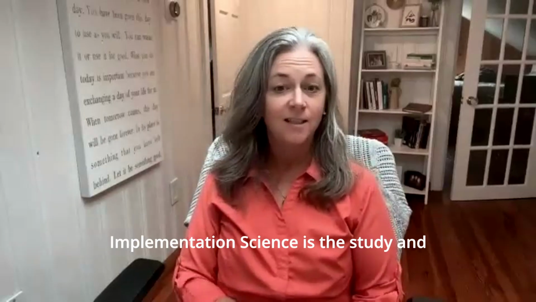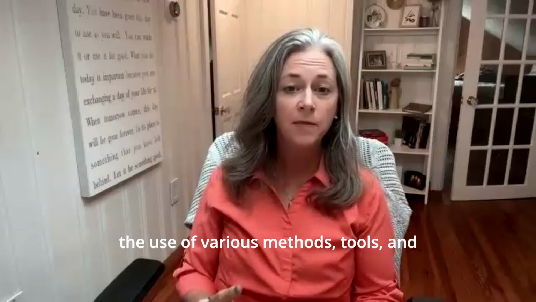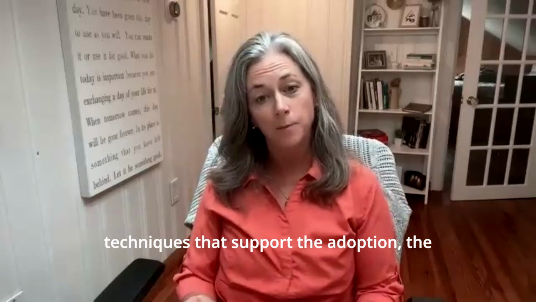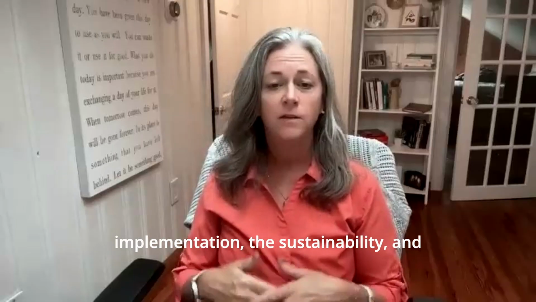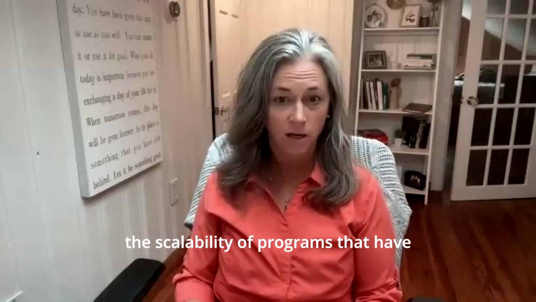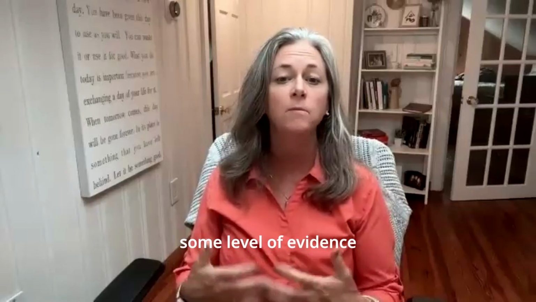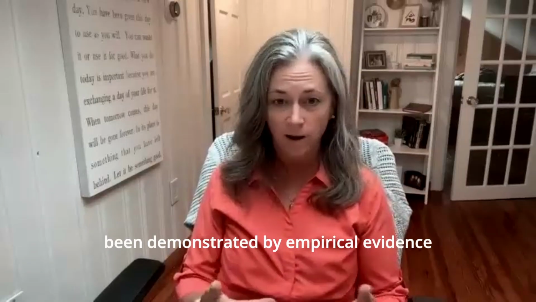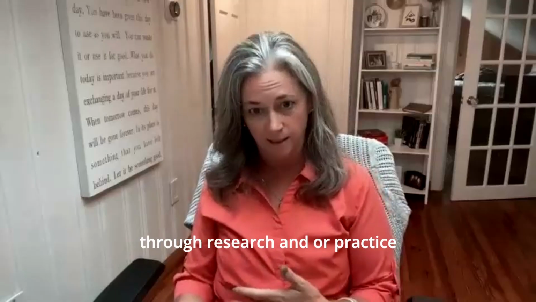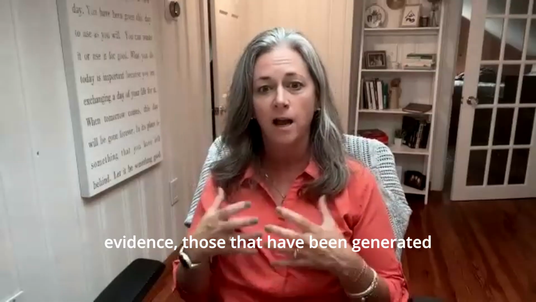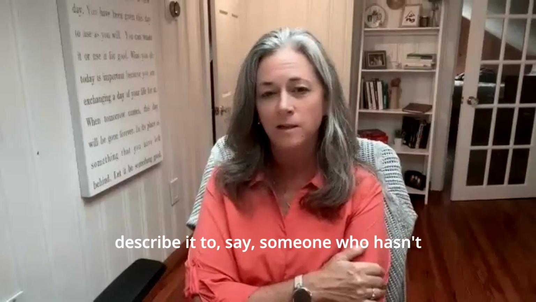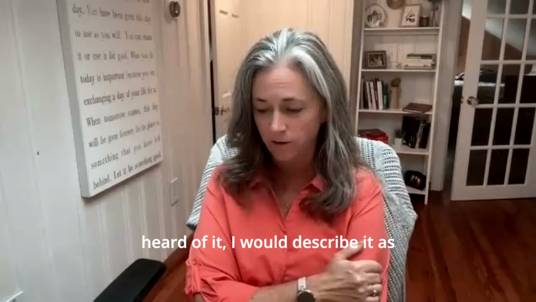Implementation science is the study and the use of various methods, tools, and techniques that support the adoption, the implementation, the sustainability, and the scalability of programs that have some level of evidence to them, whether that has been demonstrated by empirical evidence through research and or practice evidence, those that have been generated out of doing the work on the ground.